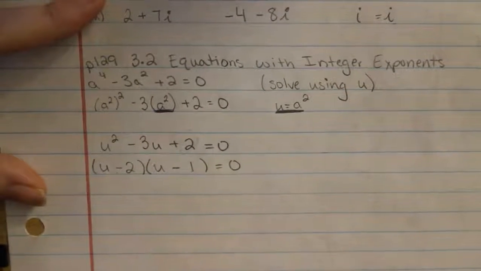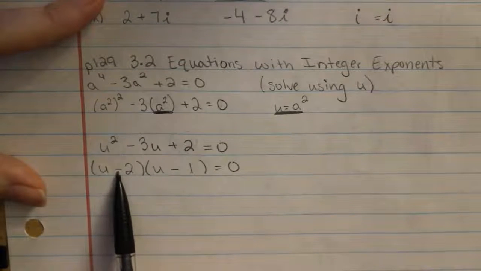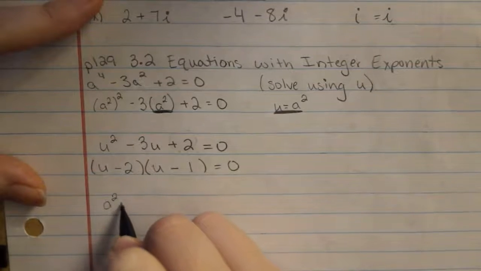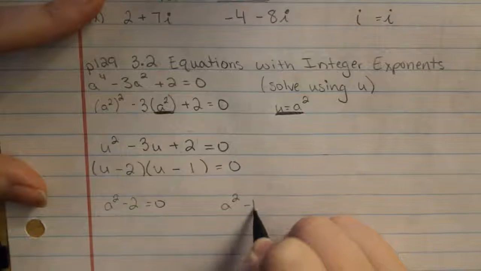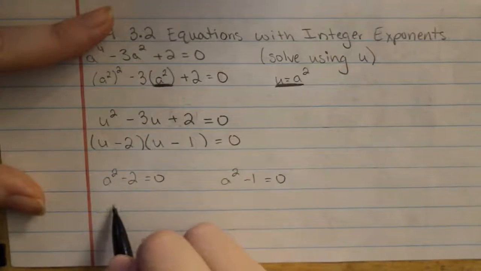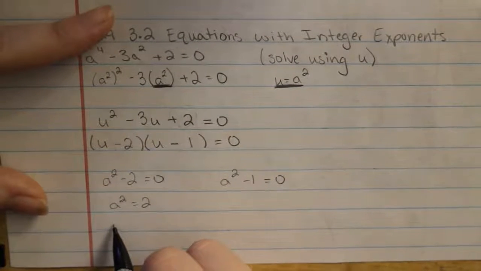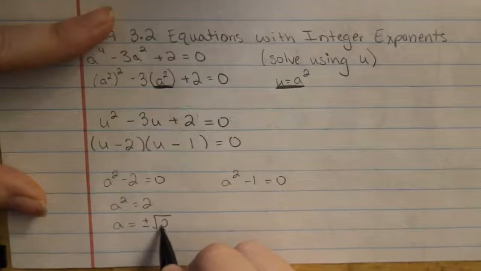Okay, instead of leaving it as u minus 2 equals 0, I'm going to plug this back in now, and I'm going to have a squared minus 2 equals 0. I'm going to have a squared minus 1 equals 0. So we add the 2, we have a squared equals 2, which gives us a equals plus or minus the square root of 2.